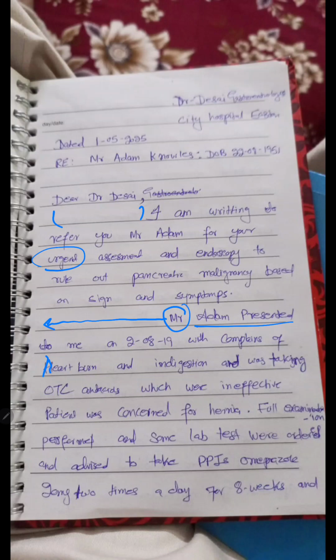Full examination performed and some lab. There is no lab, it's laboratory. Tests were ordered. And he was advised to take PPIs, either write PPIs or write omeprazole, one thing. And he was not advised, he was prescribed. Okay, 20 mg 2 times a day. There is no need to write this. If you can skip it, there's no problem.